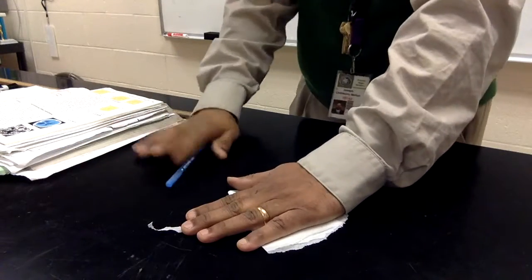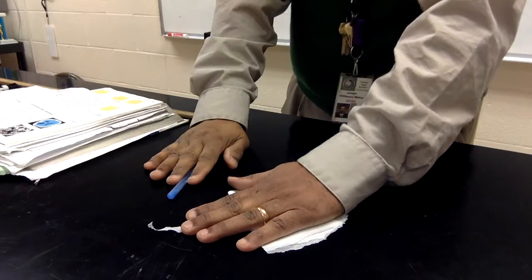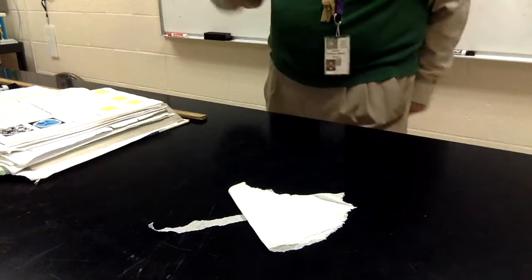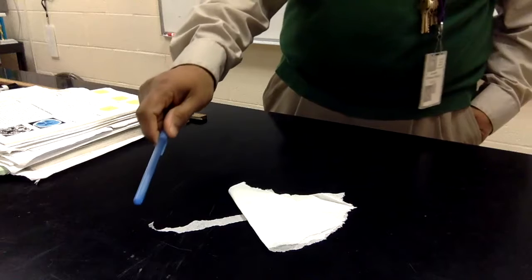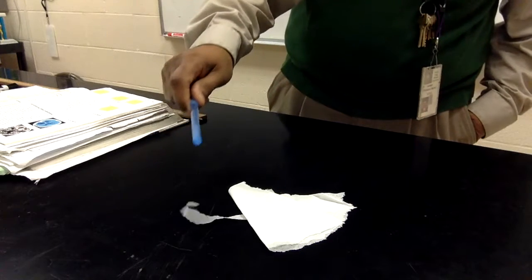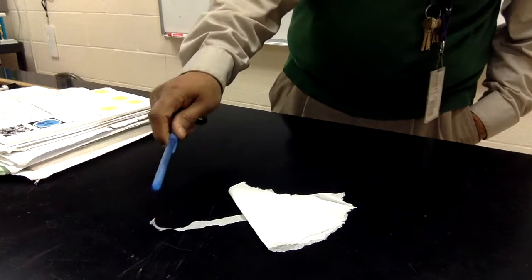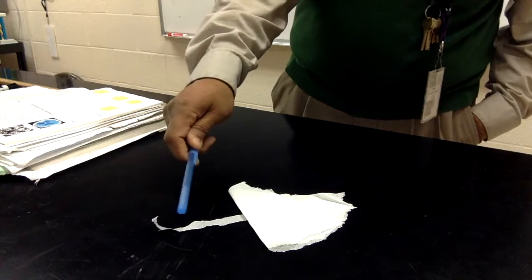That's the problem. See, I'm not supposed to hold it. Okay, now it's done. If I'm touching the table, that makes a big difference.